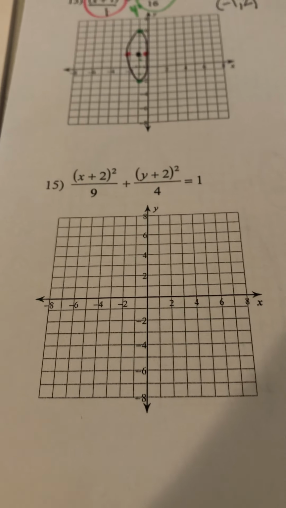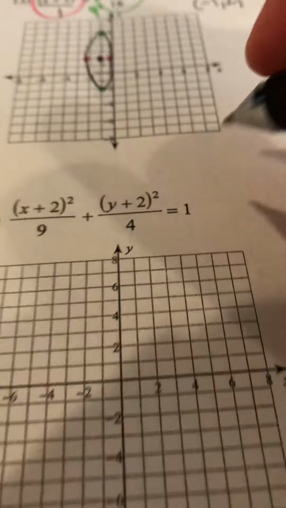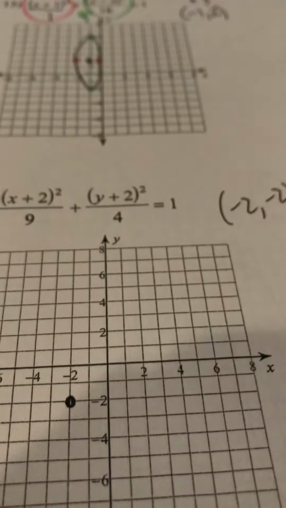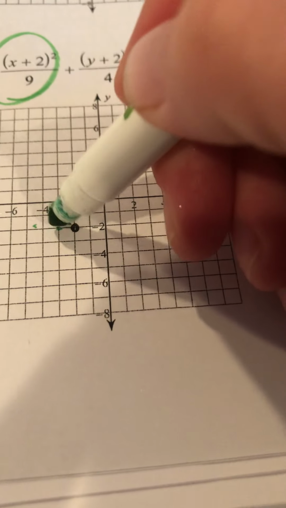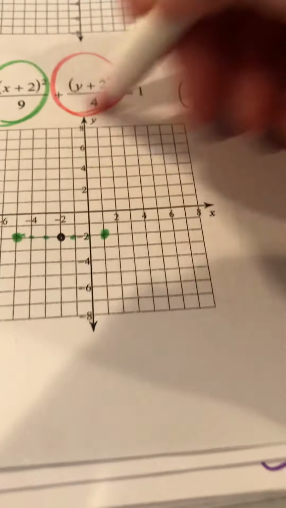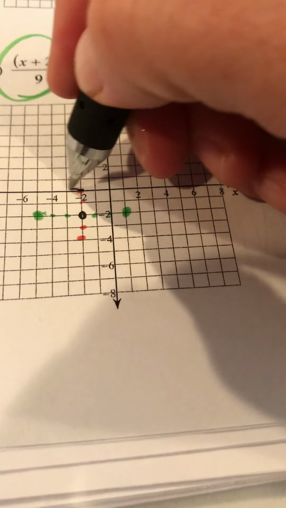Okay, going down to the last 2 here. I strongly suggest you try them yourself and then check your work. Either way, here I go. And then underneath the x, we would go 3 in each direction. 1, 2, 3, 1, 2, 3. Underneath the y, we would go 2, 1, 2, 1, 2. And there's my ellipse.